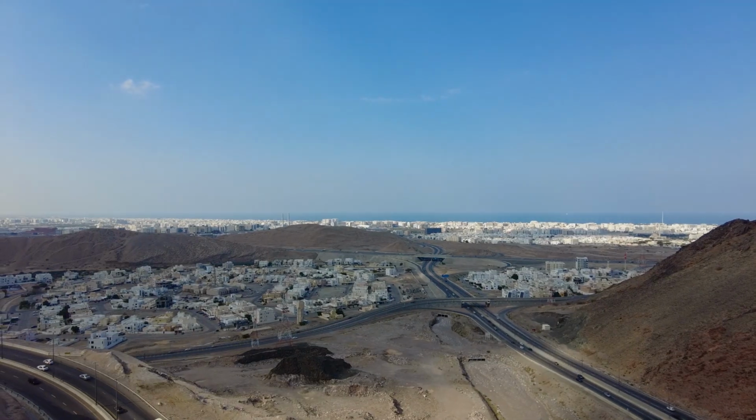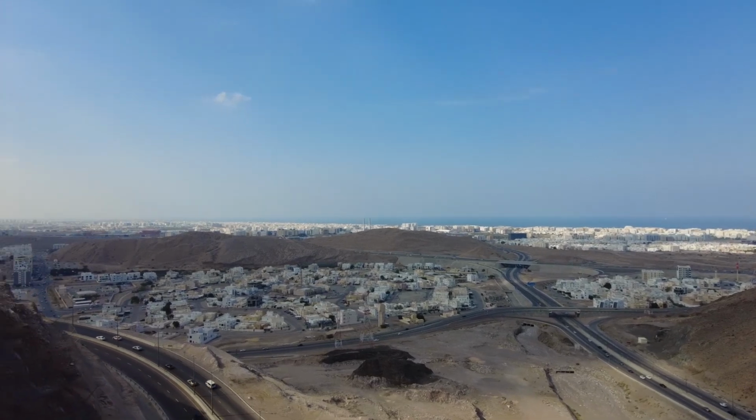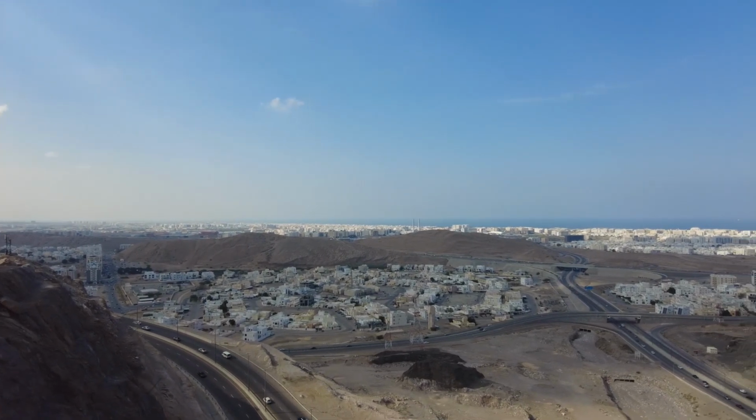This is Kangs. Today I'm with my friend. He came to visit me all the way from UAE, and we decided to take a road trip, at least for him to see around Muscat.